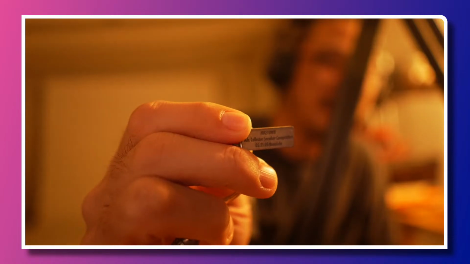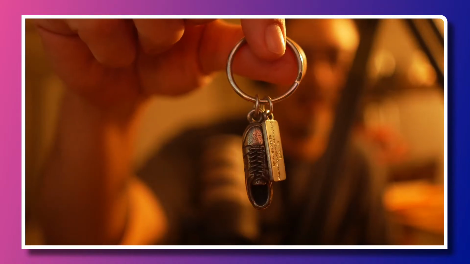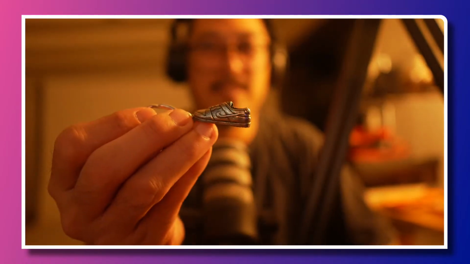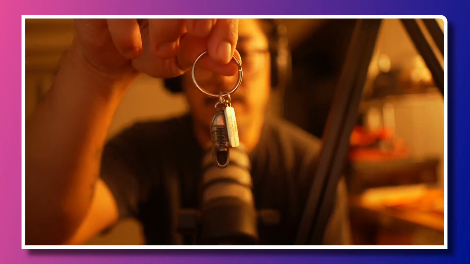I don't know if you can see that. This is a Dunk Low keychain from the Soul Collector Nike Town event, which was on May 21st, 2005. Soul Collector sneaker competition at Nike Town, Honolulu. This is one of the keychains that they gave out to the attendees.